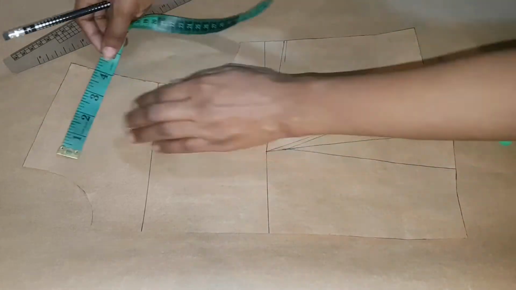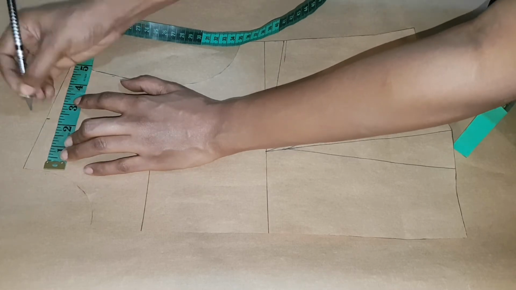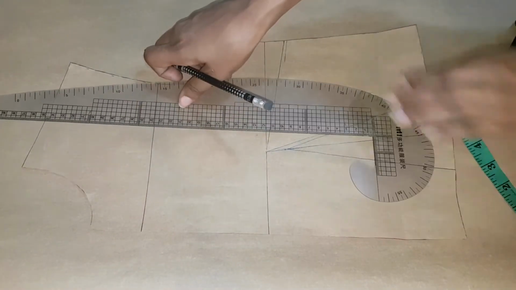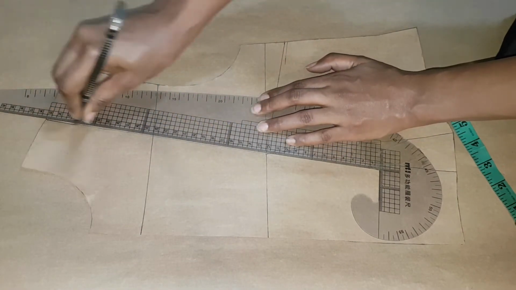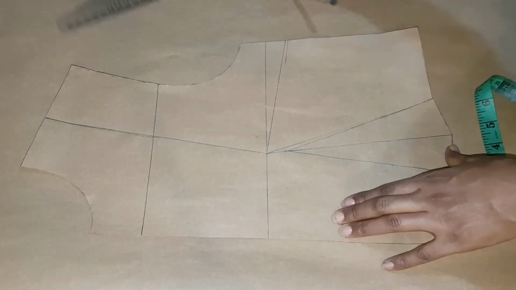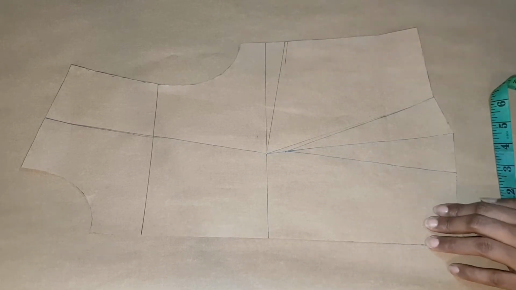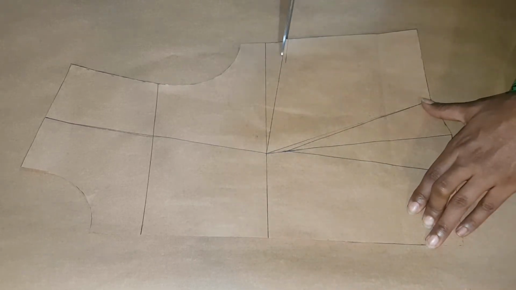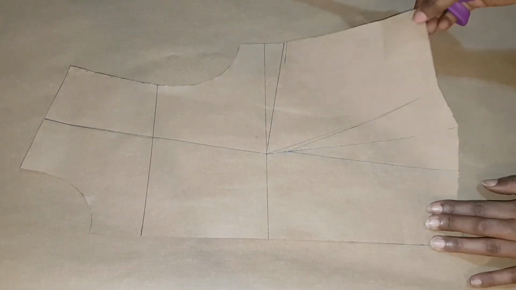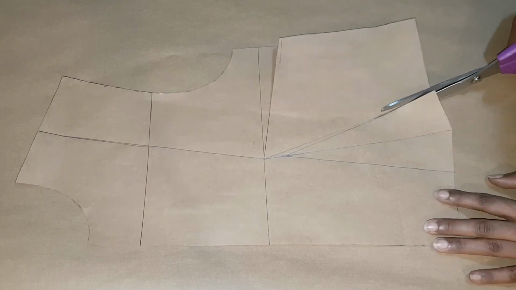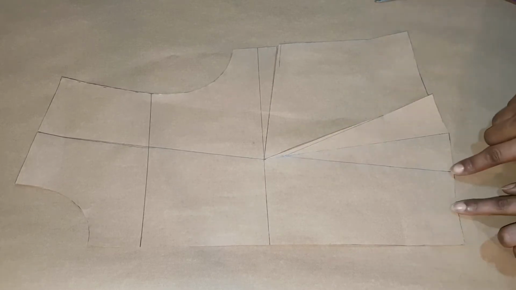Now to transfer the dart to the shoulder, you're going to find the midpoint of your shoulder and also draw a line from that midpoint to your apex. Now slashing through that bust line, we're going to slash to the apex point and also slash one leg of the waist dart also to the apex point.